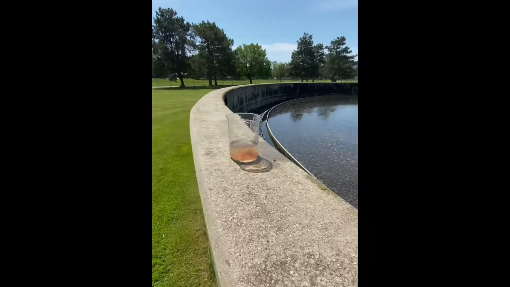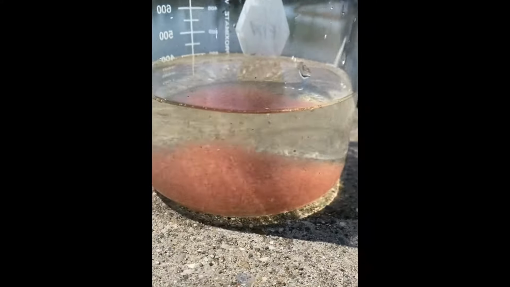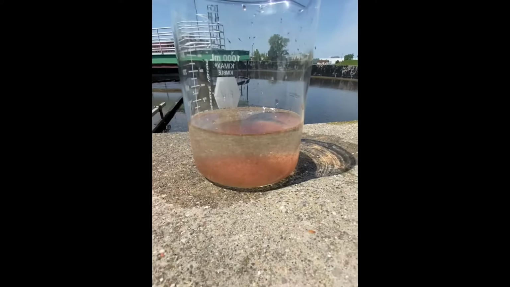And zoom in close. You can see it's definitely red and not brown. And these little guys are swimming all around. That's because they are red water fleas. They are not microorganisms, they are macroorganisms, multicellular large organisms.